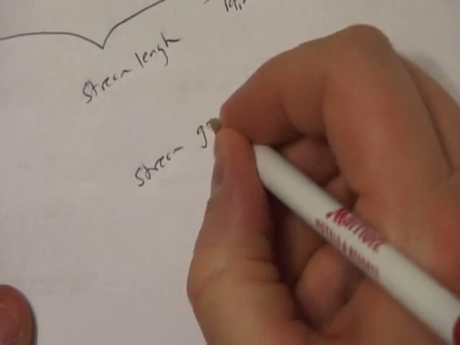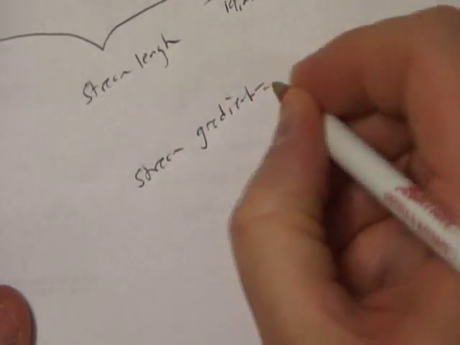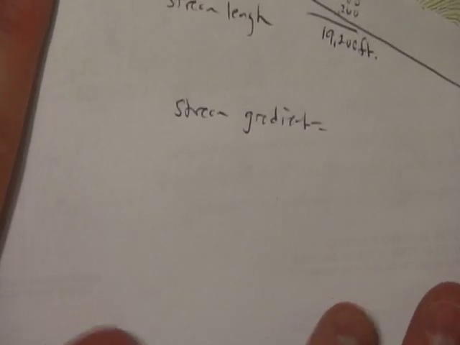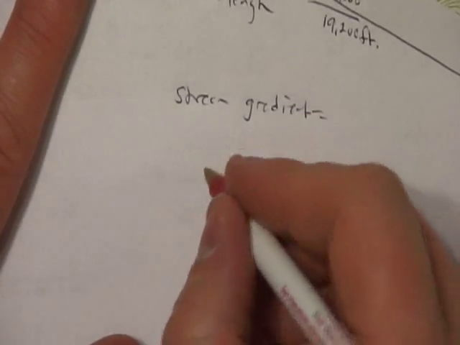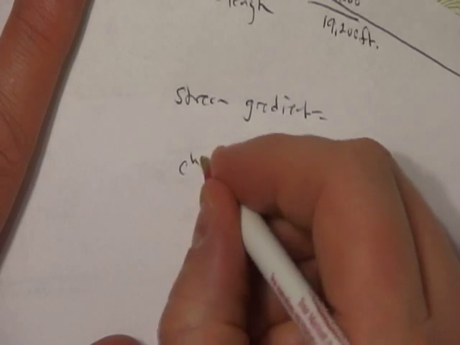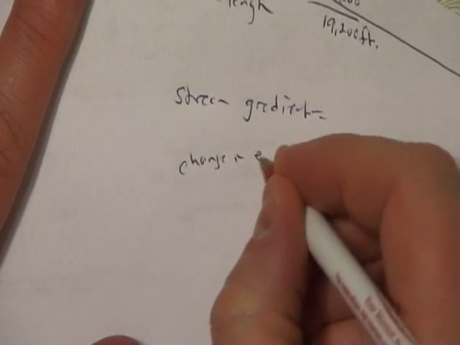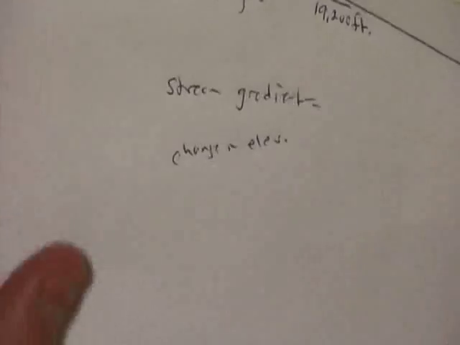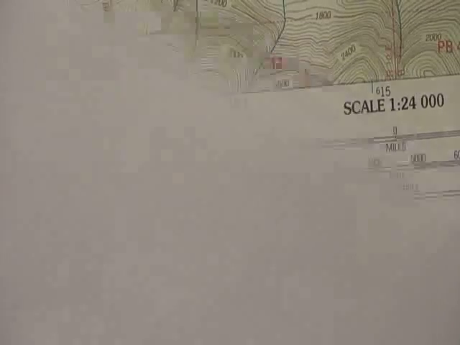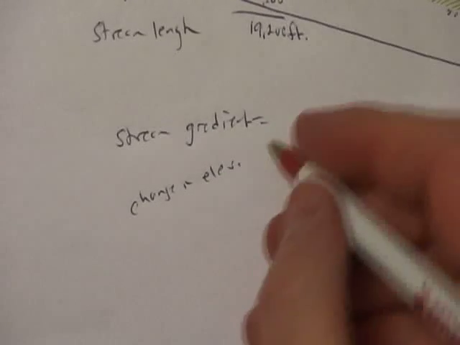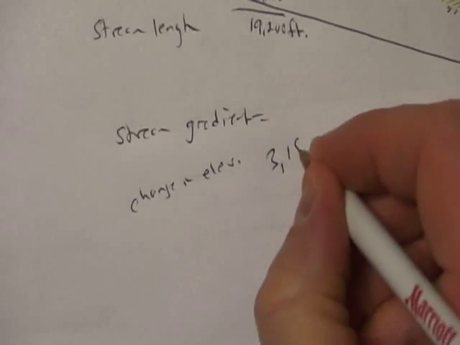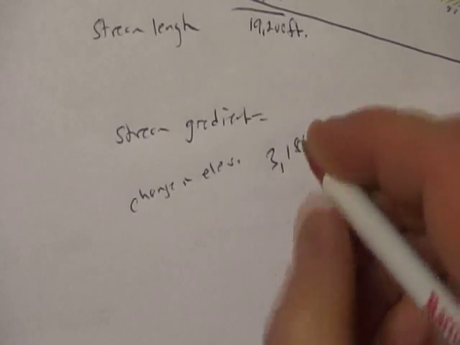Now to get stream gradient, we take the change in elevation, which we figured out was 3,184 feet.